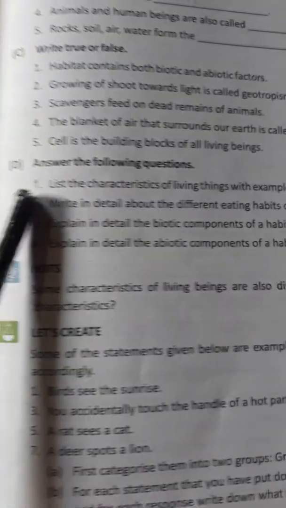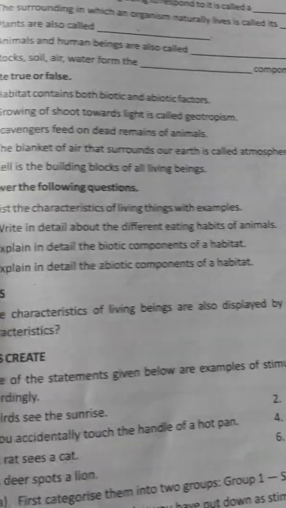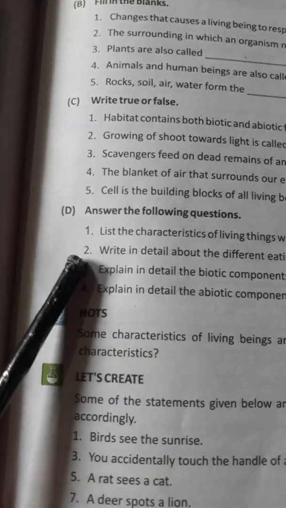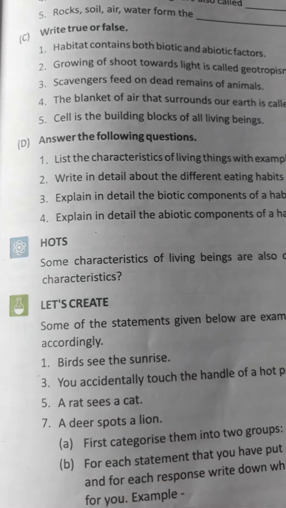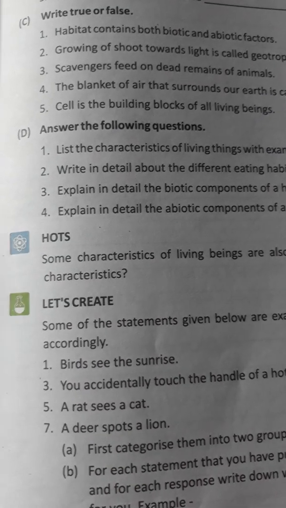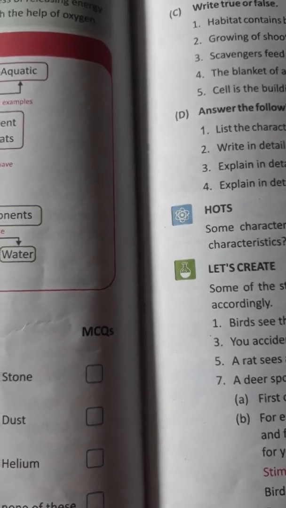Okay, so in your question answers, only numbers 1 and 2 we will do; 3 and 4 we won't do. Apart from these two, I'm going to give extra questions, okay? Those extra questions I will not give you, but in your unit test you have to go through the lessons, okay? From what you have learned, the questions that I gave, you have to answer.